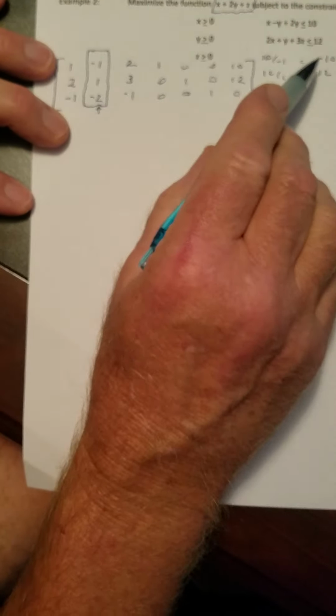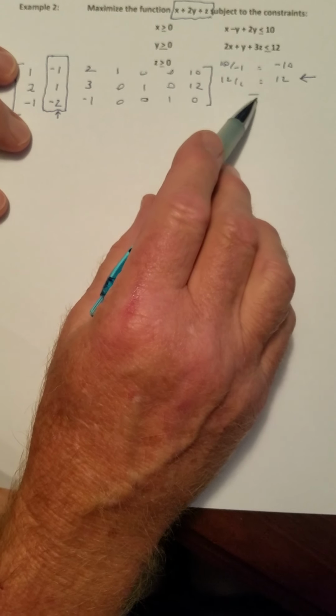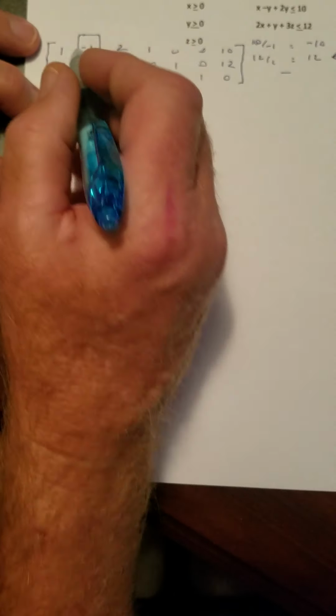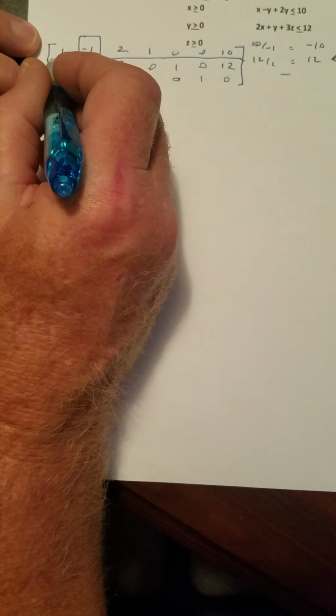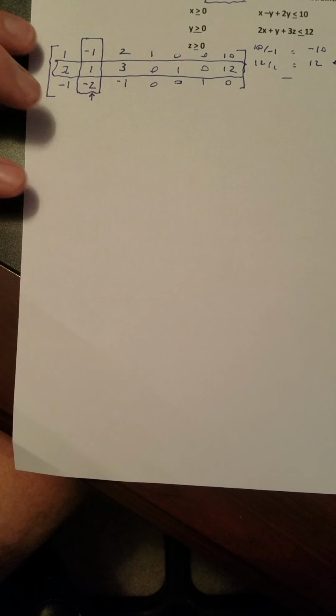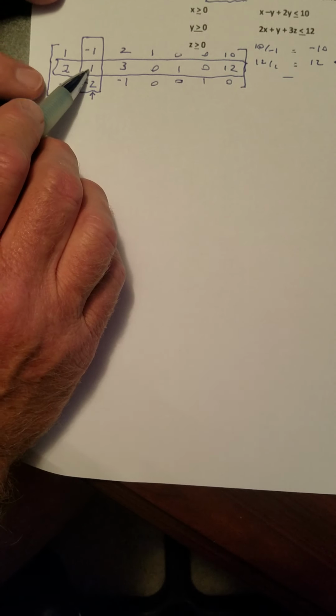Okay, now what? Well, we want the smallest positive. So the smallest positive on this one would be right there. Notice we don't look at the -10 because it's negative. It's got to be positive. And we don't look at this one because that's 0. It's got to be the smallest positive. So that would be 12. So that tells us the middle row is our pivot row. Okay, and luckily we've got a 1 here already, so I don't have to do that.